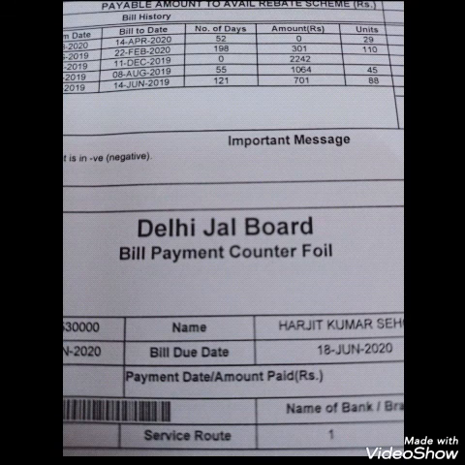Dear children, on your screen you can see a bill. This is the water bill. This has been circulated by Delhi Jal Board. Every house receives this bill. You can check with your mom and dad. You can ask them to show you this bill.